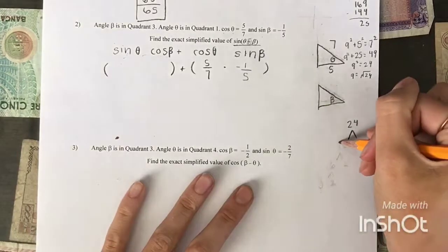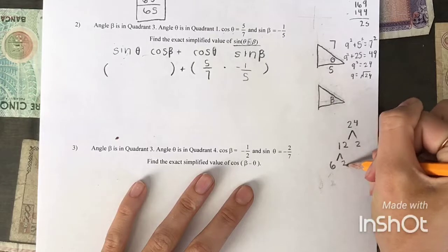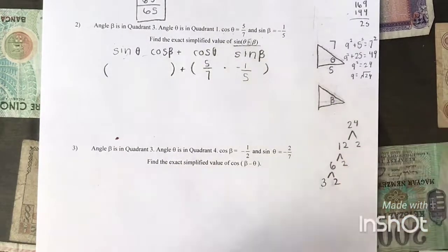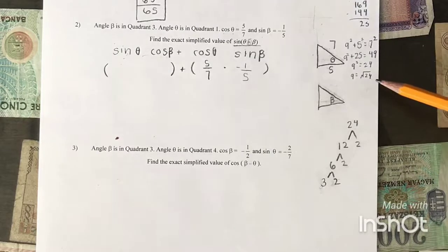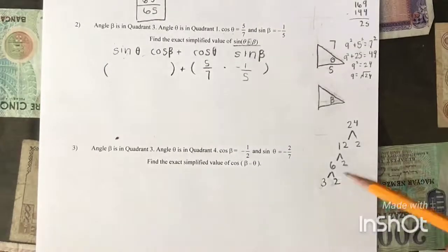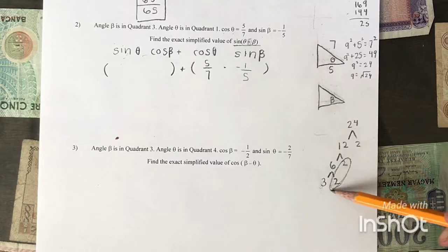And basically you just take all the numbers that make up 24 and manipulate them until there are only prime numbers left. A 3, a 2, a 2, and a 2 is what is going to be underneath that square root bar, and you can take out any of the numbers that square root.